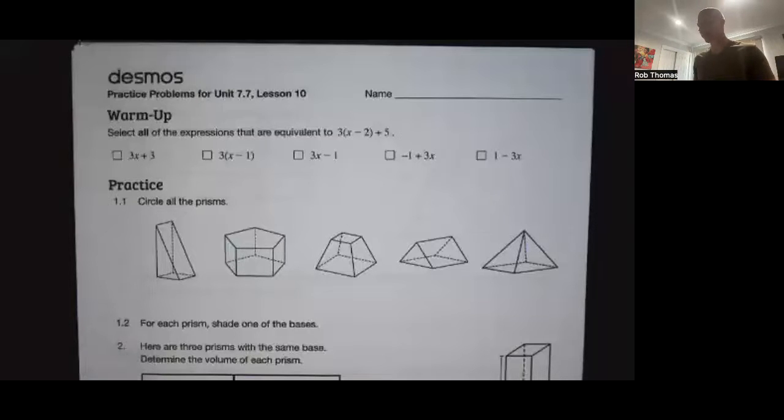Hey, all right, this time it looks like we're doing the Desmos Unit 7, Lesson 10 practice. I've got it here on paper. You might be doing it in your book. You might be working online. Should be the same questions either way.